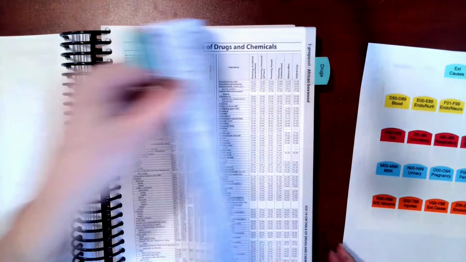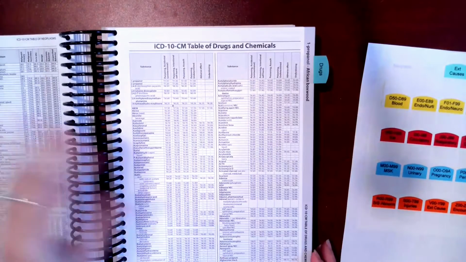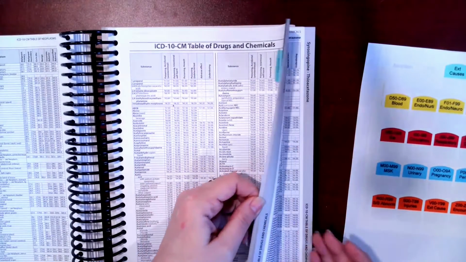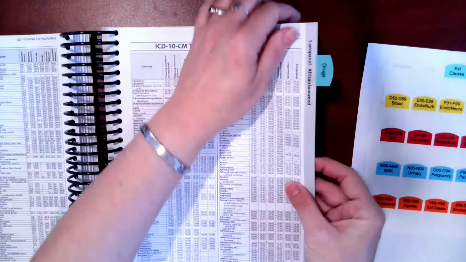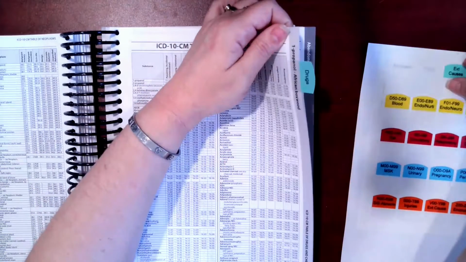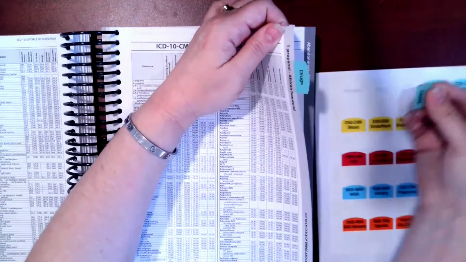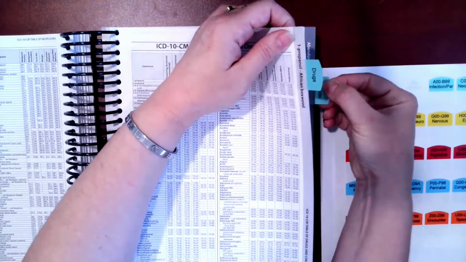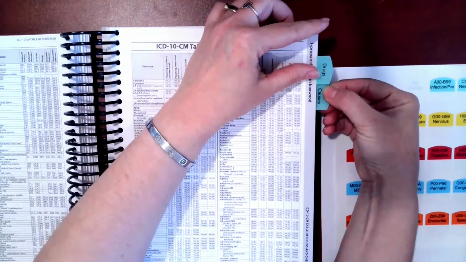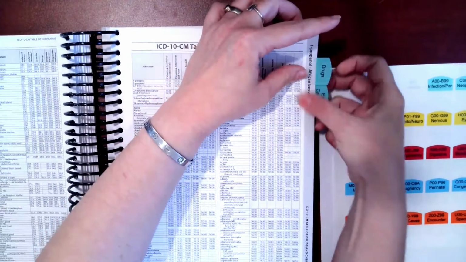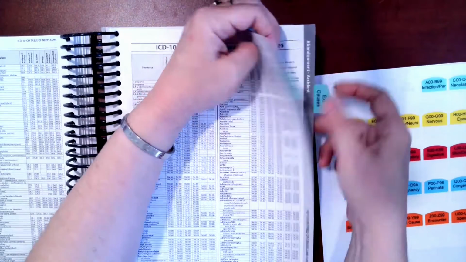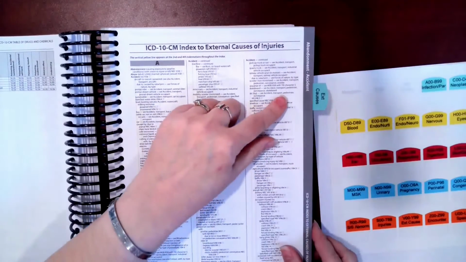I'm going to continue using this methodology throughout the rest of the tabbing section. So if we go now to the external cause tab, I hold my drugs, I grab my external cause tab here, and I'm going to line it up again as best as I can, knowing that Redi tabs are generous, and then I'm going to just add that in. Perfect. Going on to the next section.